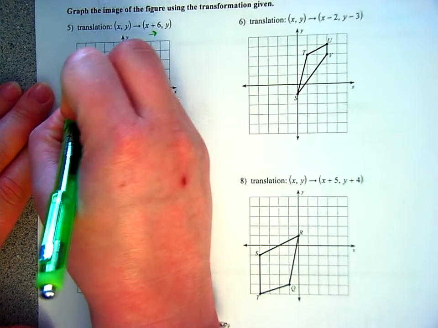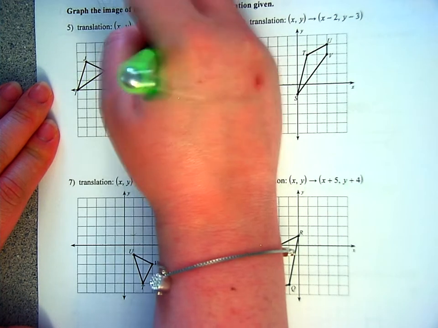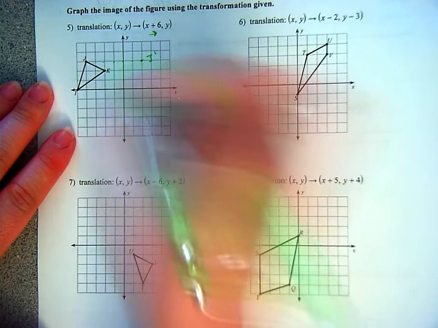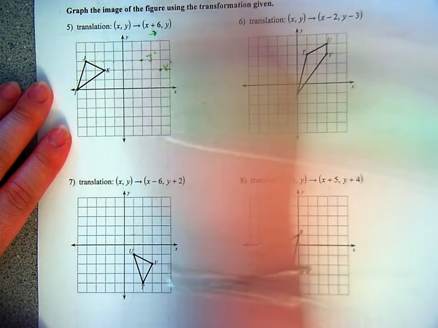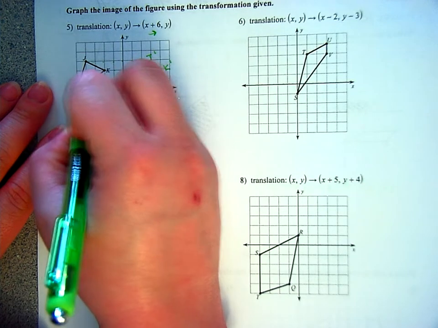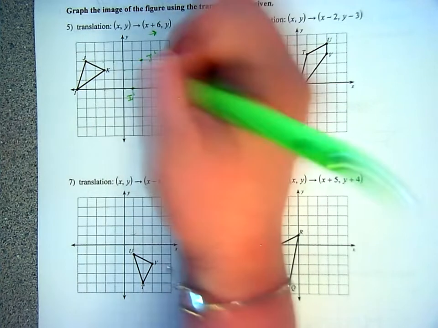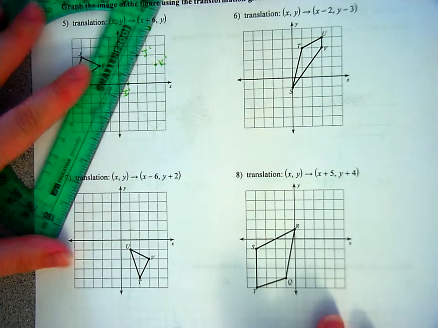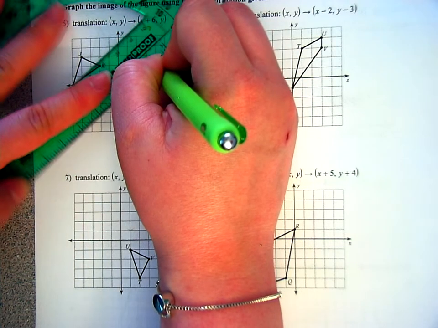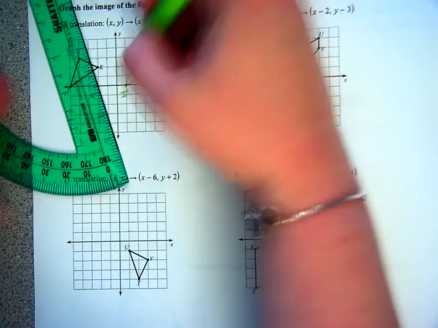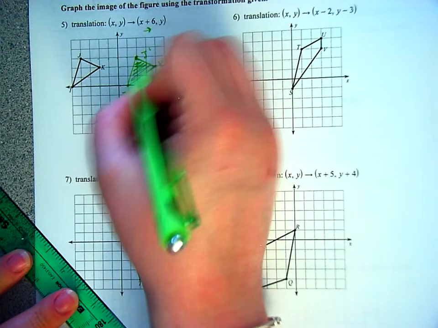So 1, 2, 3, 4, 5, 6. So this is J prime. I put that little apostrophe for prime. K, 1, 2, 3, 4, 5, 6. This is K prime. And then I, 1, 2, 3, 4, 5, 6. This is I prime. So once I have all my labels, I use my straight edge to connect all my vertices. And now I'm going to shade in my image. Doesn't have to be perfect, just shade it in.